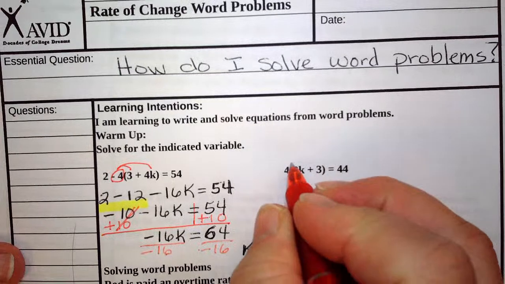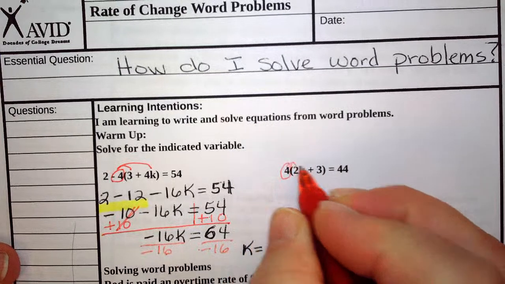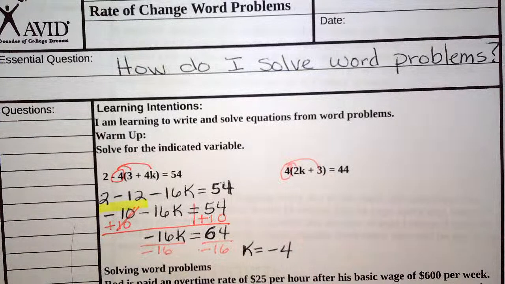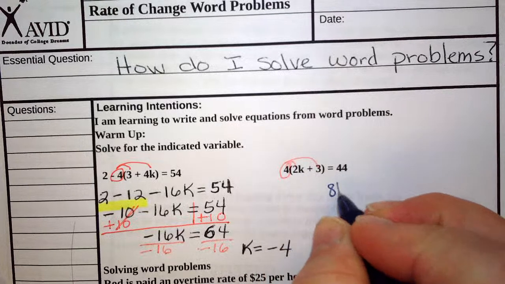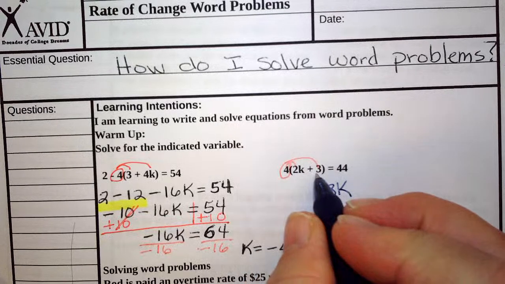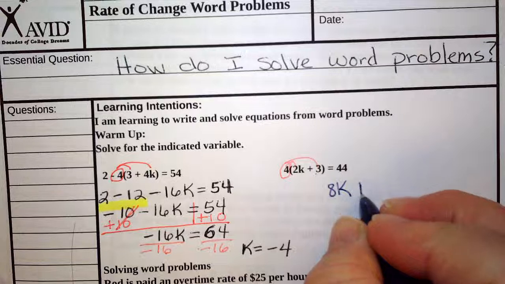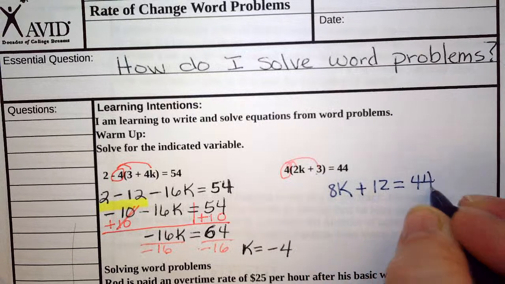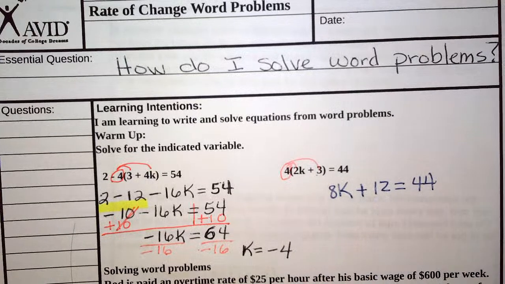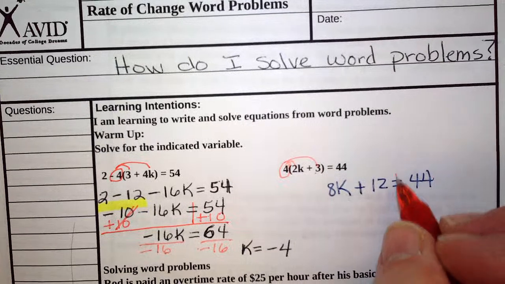So as we're distributing, this time it's a +4, and it goes to both. So 4 times 2k. 4 times 2 is 8, 8k. 4 times +3 is 12. 8k plus 12 is equal to 44. Now we're ready to solve. It's simplified on both sides.